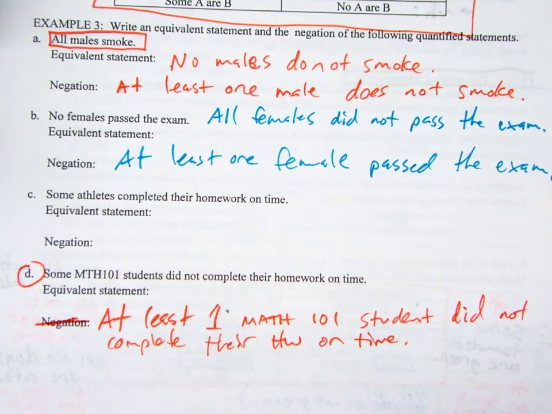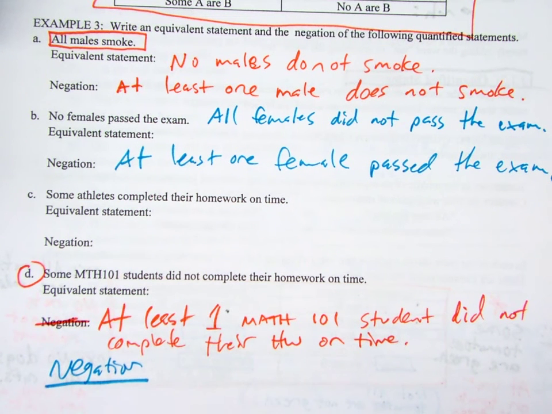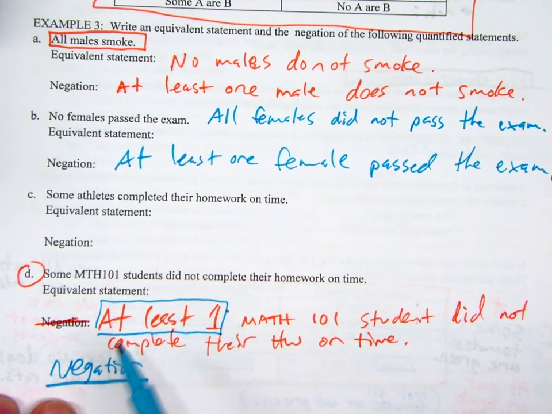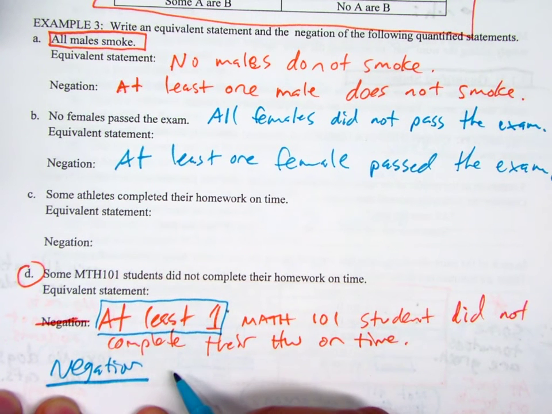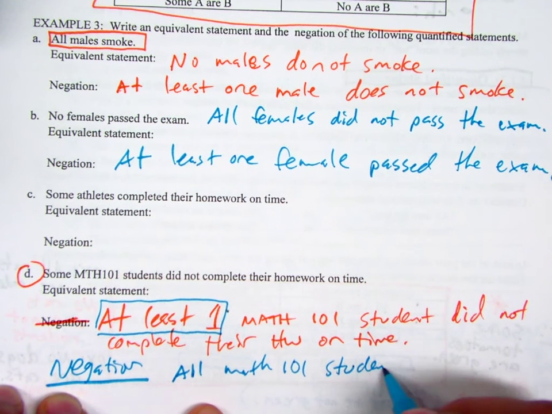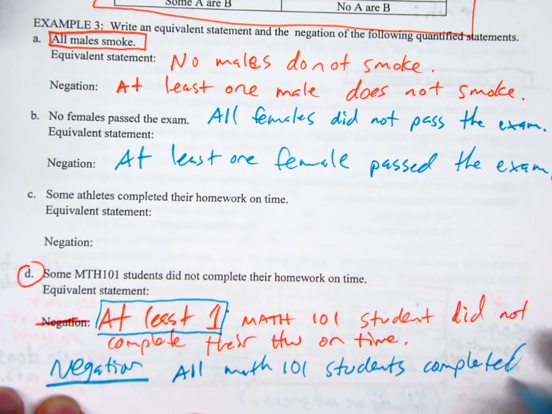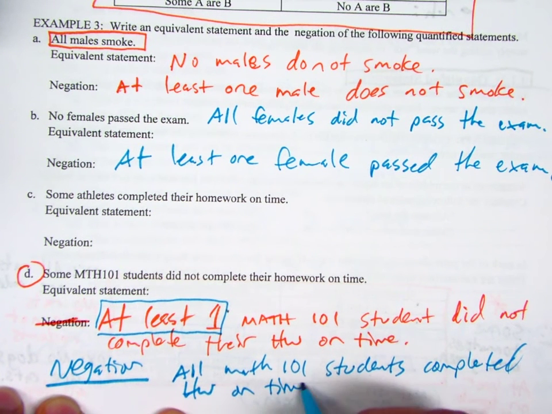The negation now. Okay, you always go from weak to strong when you're negating. What I mean by weak is this is just one person, right? How do we make this a strong argument? What is it? Every, yes. So we could say every or all Math 101 students completed their homework on time.